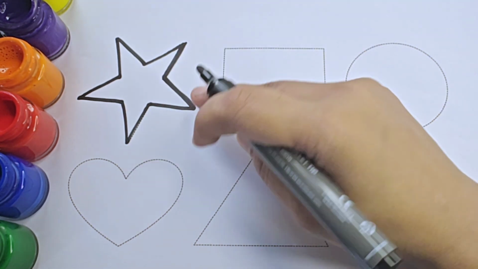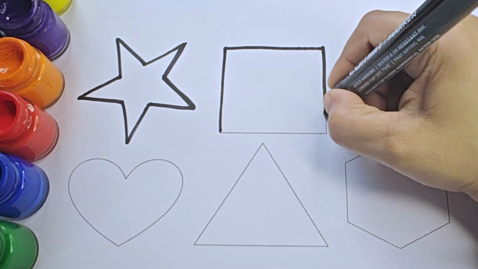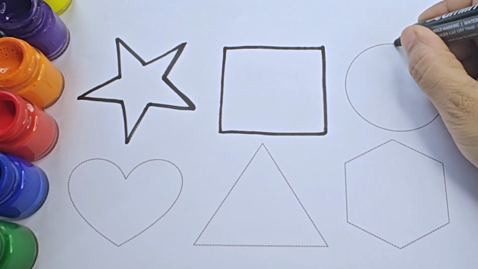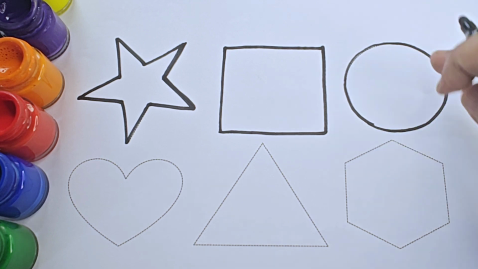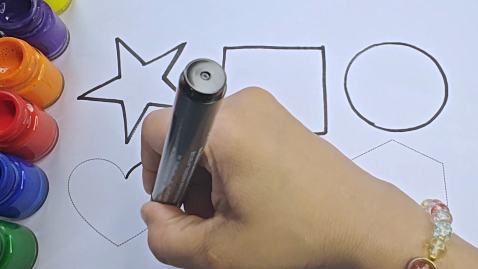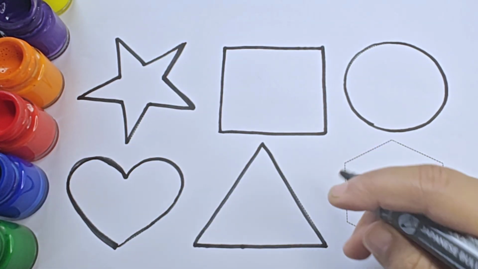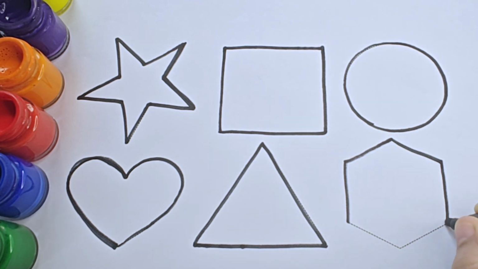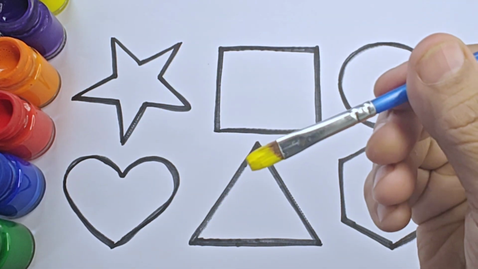It is five-pointed star. It is square. It is heart. It is equilateral triangle. It is hexagon. Let's color the shape yellow color.